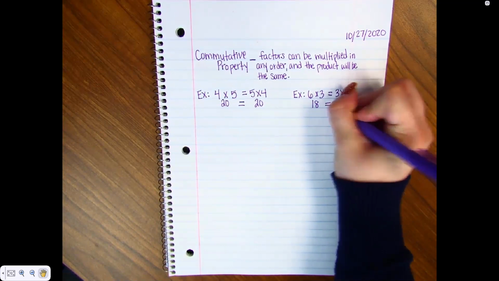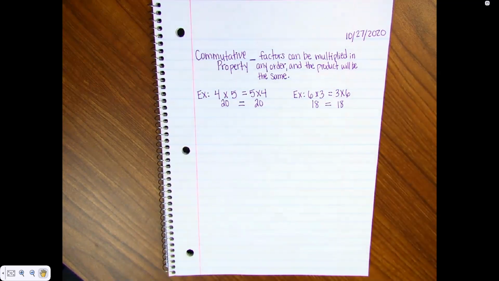18. So these equal the same, right? 6 times 3, 3 times 6. They both equal 18. So the product comes out the same.